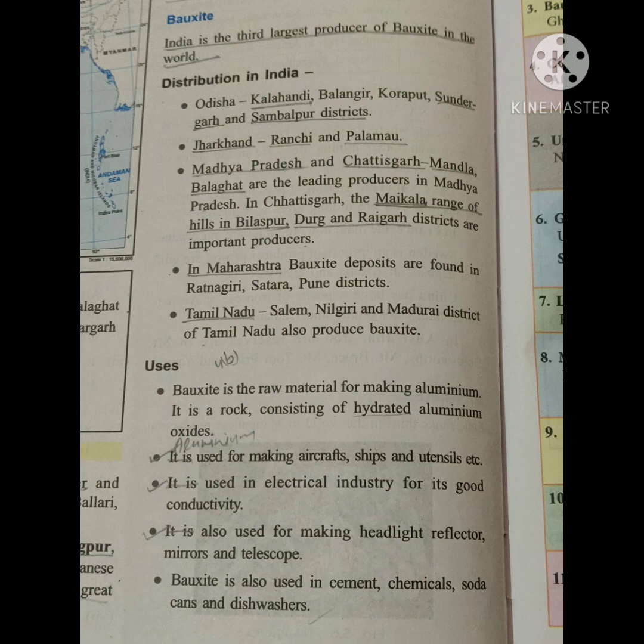Then are the fuel minerals, or fossil minerals, and mineral oil. All these three names are of one and the same. Mineral fuels are found when dead remains or fossils of animals and plants were buried under soil and small rocks.